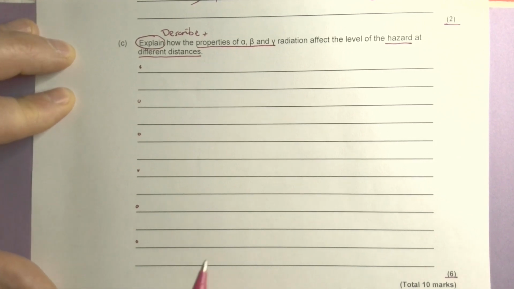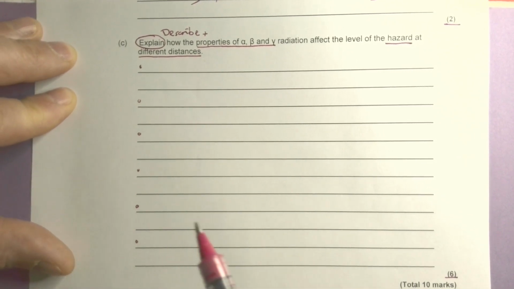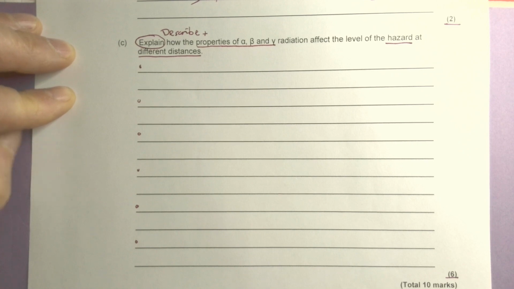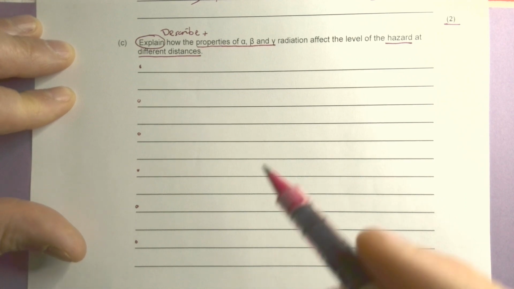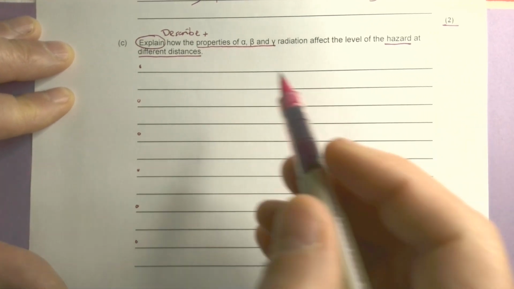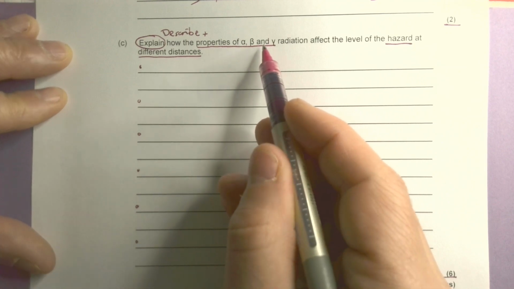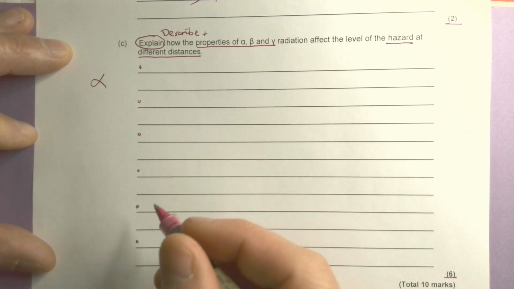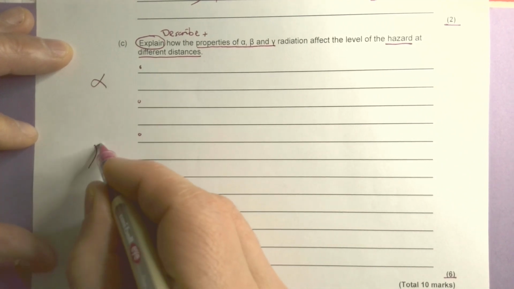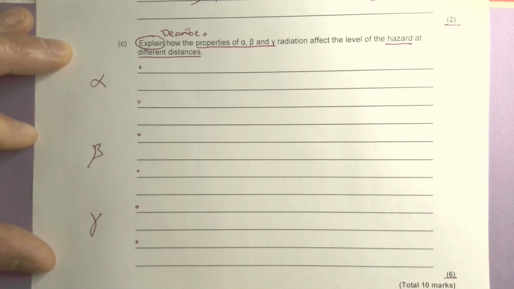So for this one here, I know that I'm going to have to describe a bit and explain why it's important. So that's going to take me 2 bullet points. First one for description, next for why that matters. And for each of these, I'm going to talk about alpha, beta and gamma, aren't I? So the first 2 bullets are going to be alpha, second 2 bullets are going to be beta, and the last ones are going to be gamma.